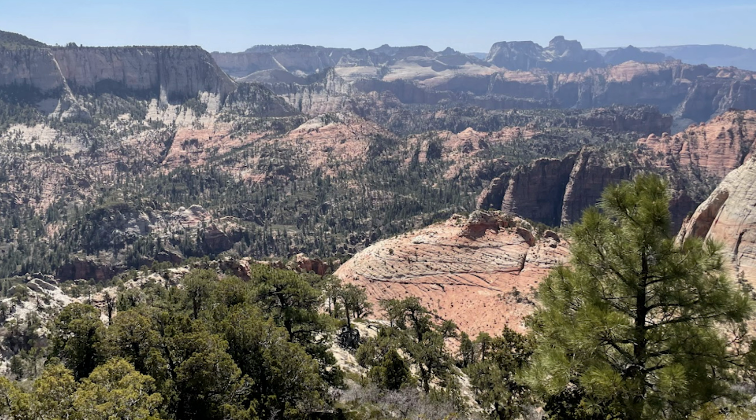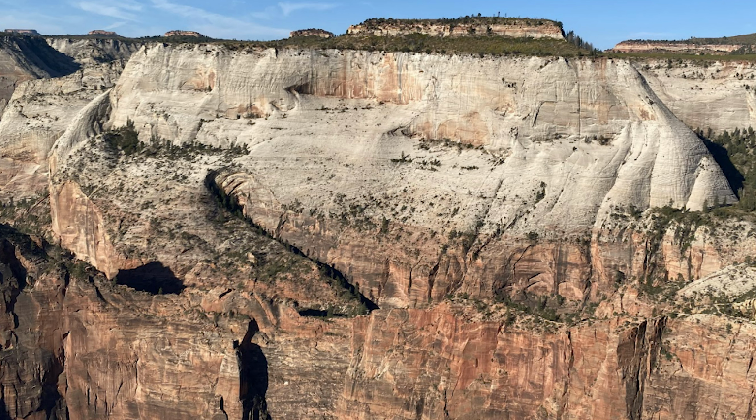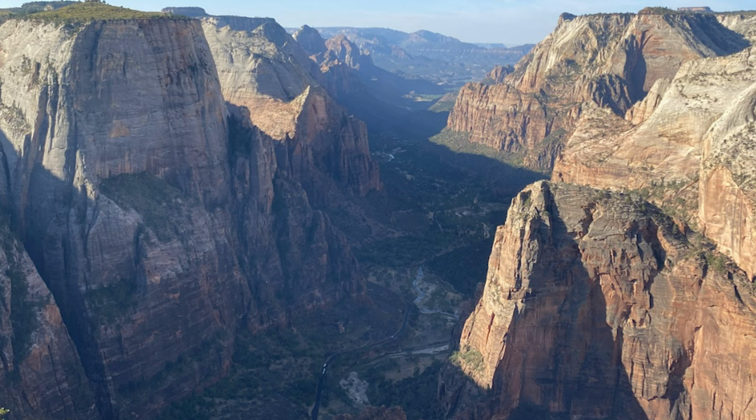Zion National Park, on the other hand, was already slightly uplifted and had active creeks before the Laramide, but the further uplift strengthened the creeks and gave birth to the Virgin River, which led to very rapid and steep erosion, creating the magnificent rocks that we see today.